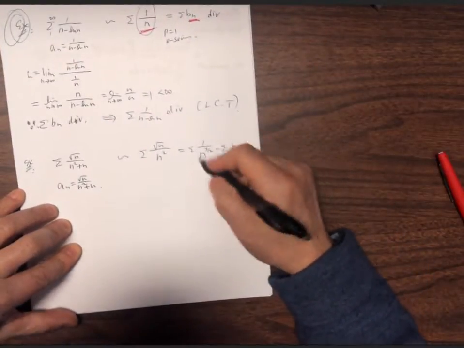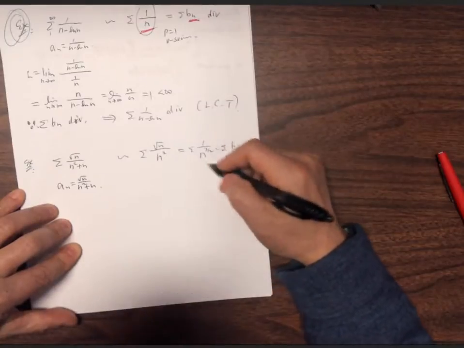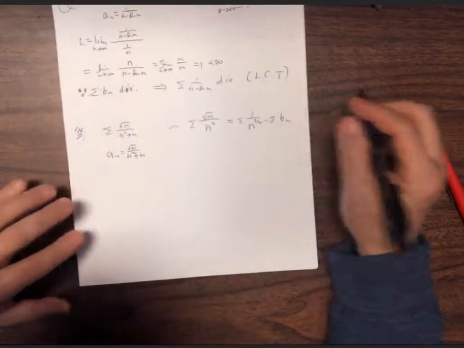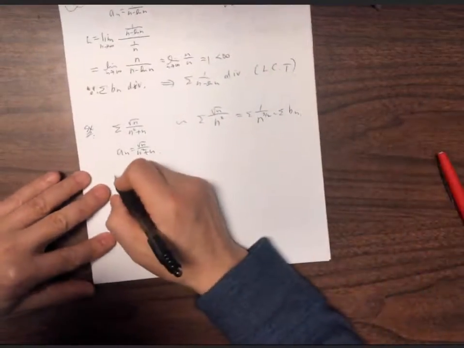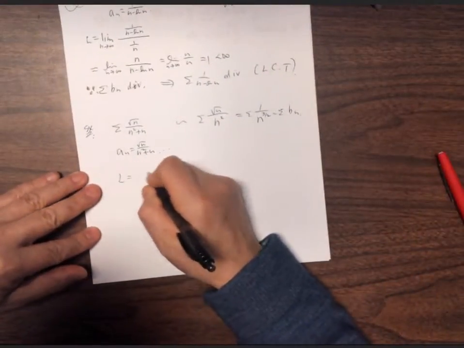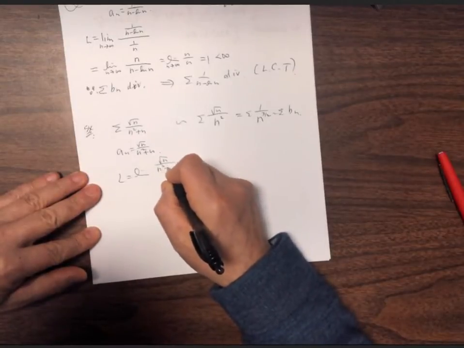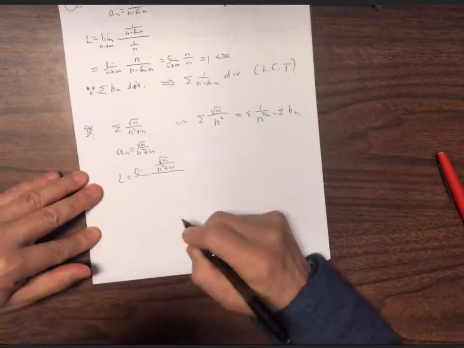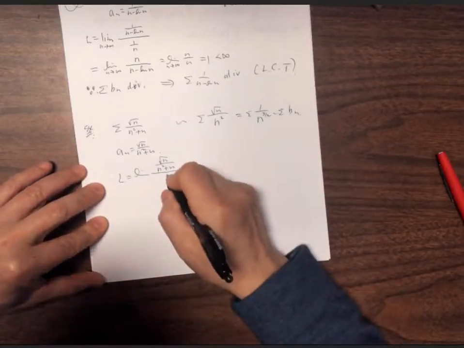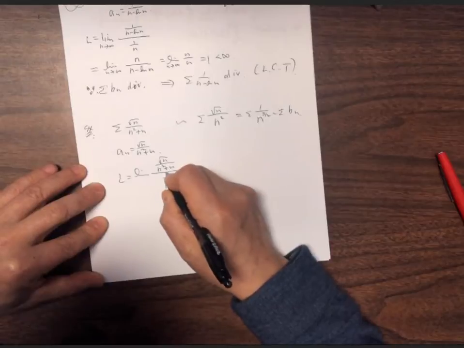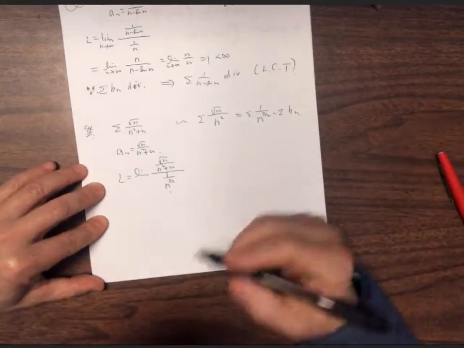By the way, we know this will converge because the power is more than one. Now form the fraction. So the limit of square root of n squared over n as an on top, 1 over n to the 3 half power on the bottom. That's our Bn.